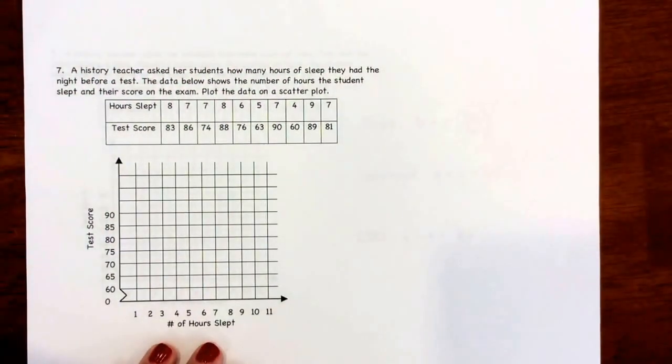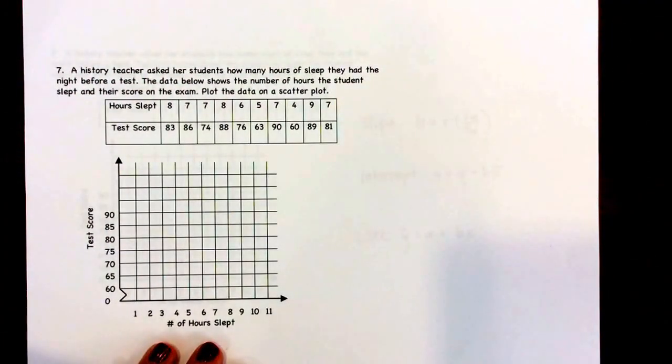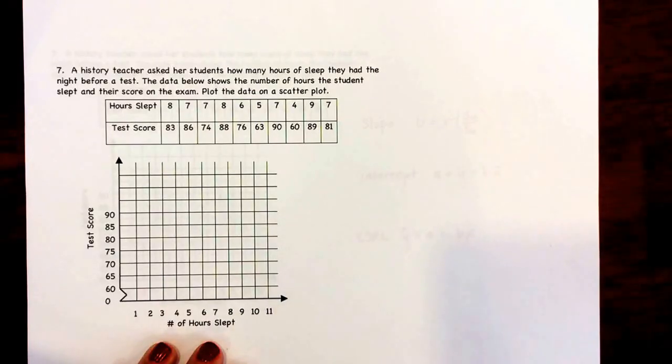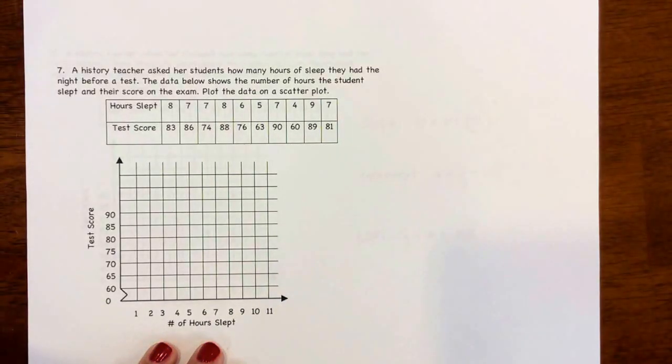Okay, so what I suggest that you do is take out a piece of paper and a calculator and do this problem along with me. So it says a history teacher asked her students how many hours of sleep they had the night before a test. The data below shows the number of hours the student slept and the score on the exam. Plot the data on the scatter plot.